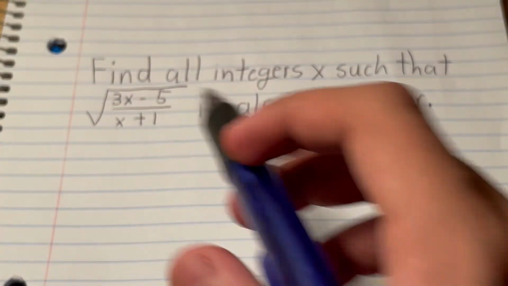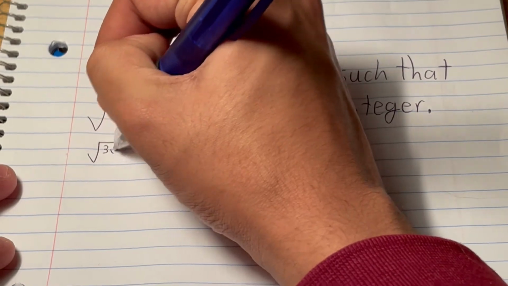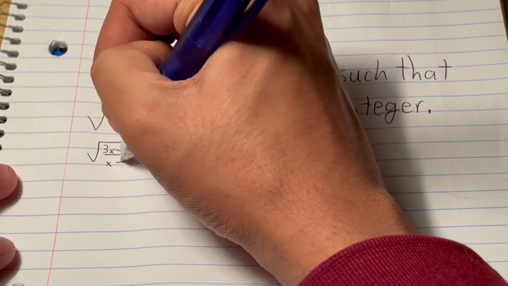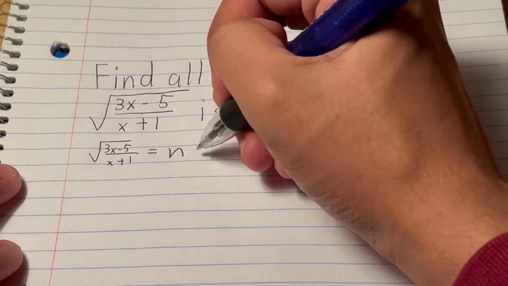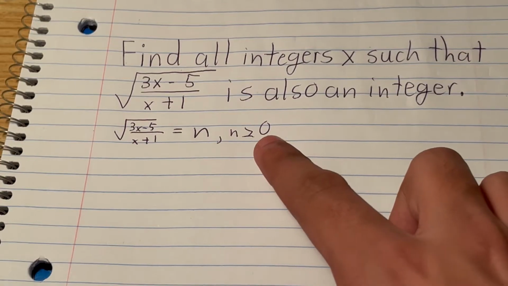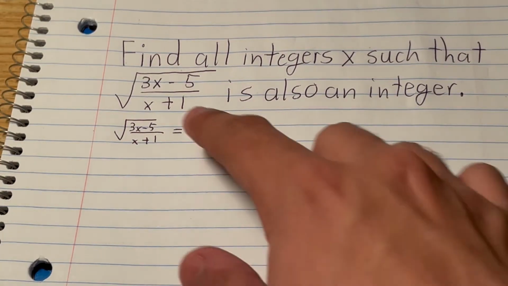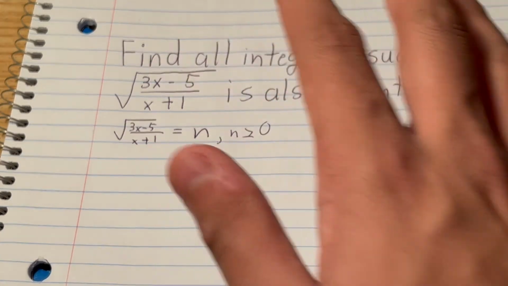So let's equate this expression. Let's write it again: square root of (3x minus 5) over (x plus 1), and let's equate it to another integer n. But then we're going to say that n is greater than or equal to 0. So we're limiting n to non-negative integers because we don't want the square root of this number to be a negative integer. That won't make sense.